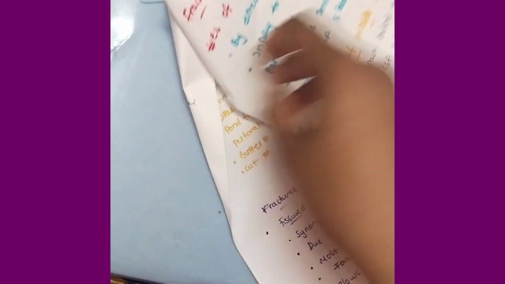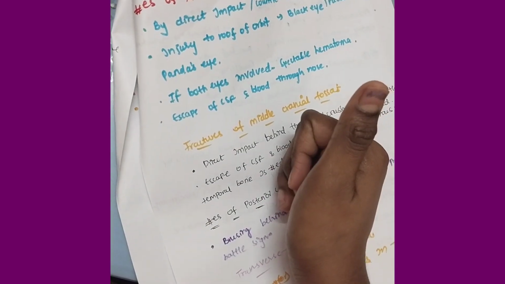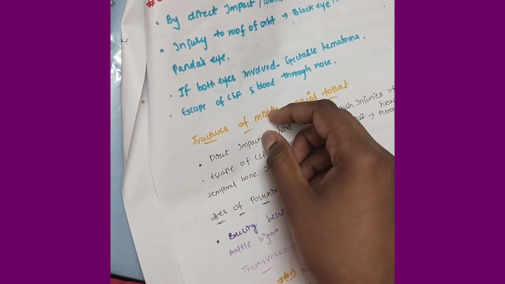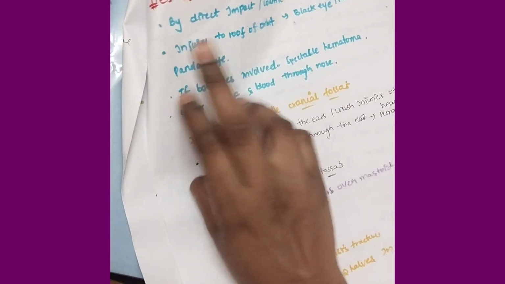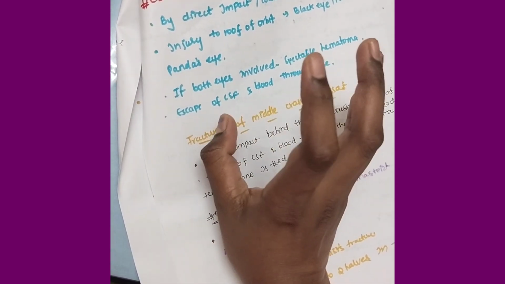Okay, coming now to fractures of the base of the skull. Under the base of the skull we talk about fractures of the anterior cranial fossa, fractures of the middle cranial fossa, fractures of the posterior cranial fossa, and ring fractures, as well as longitudinal fractures. Coming to fractures of the anterior cranial fossa: they occur by direct impact or counter coup injury.